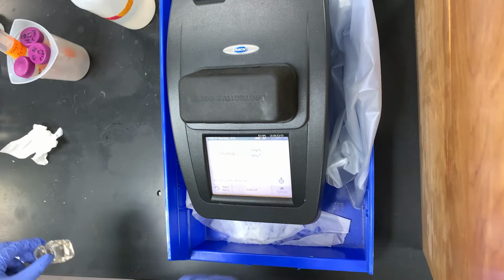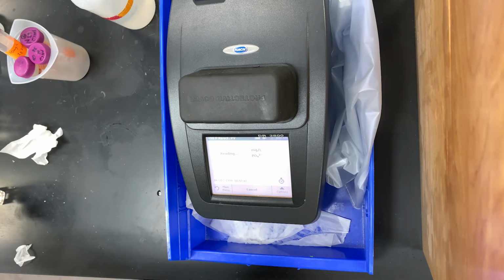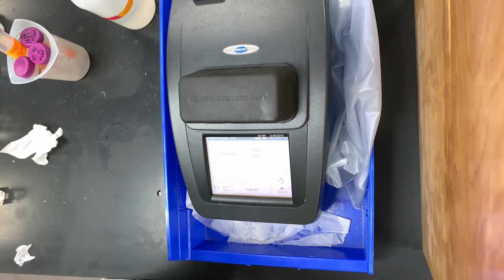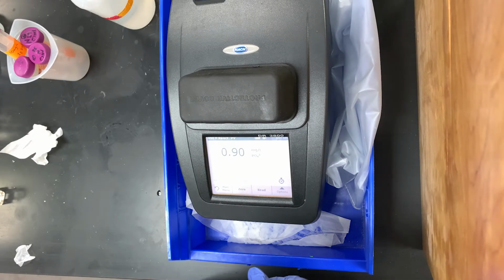So for our 10 milligram per liter standard phosphate, we're getting a final concentration of 0.9 milligrams per liter of phosphate. So now I'm just going to organize all this data in Excel, and I'll do a quick tutorial on the calculations you'll be doing in this assignment.